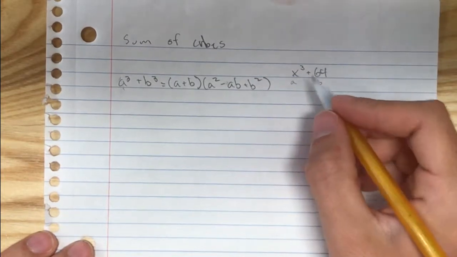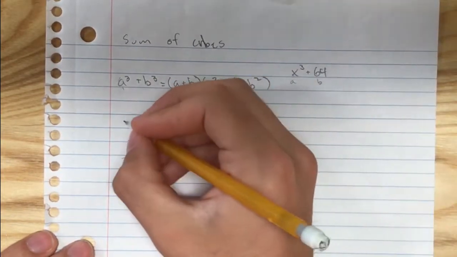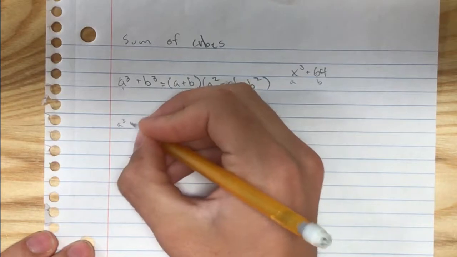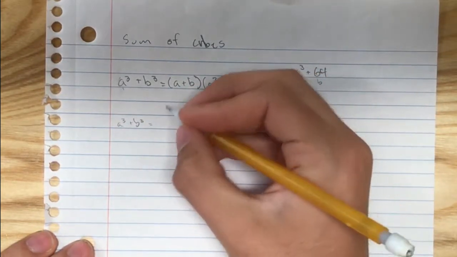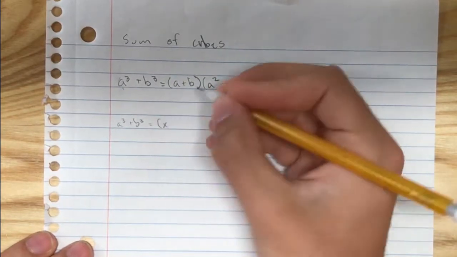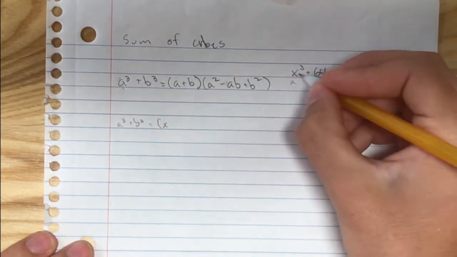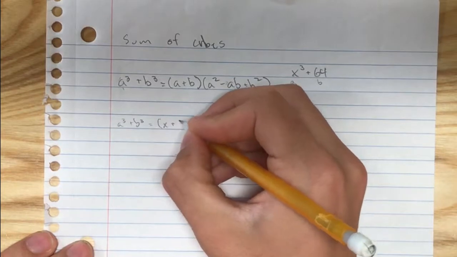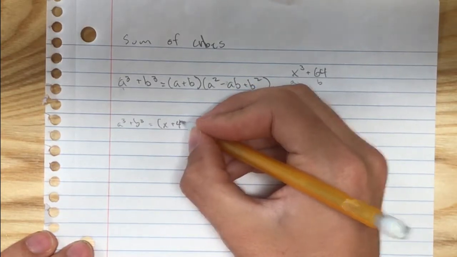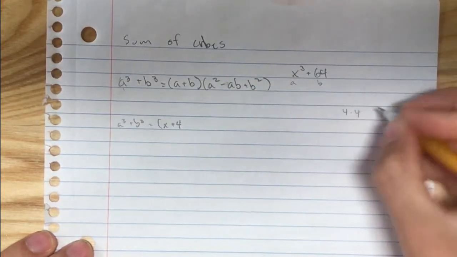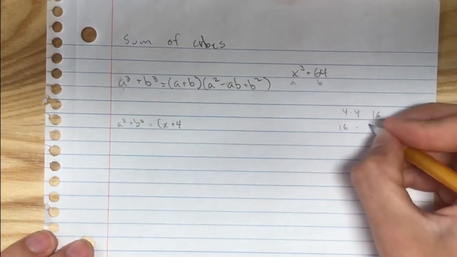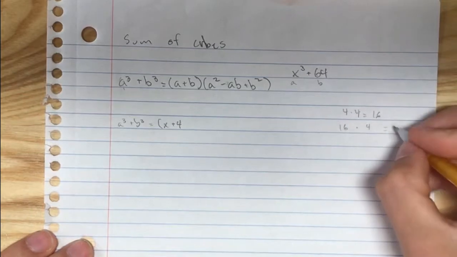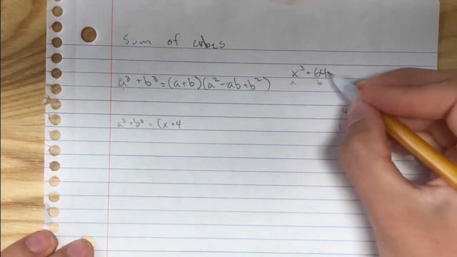So to solve this, here's how you do it. First, you take the a value, which is, again, that a cubed plus b cubed, which is here going to be the x and 4. So x cubed, obviously, is x to the third, as you see up here. x plus 4. 4 times 4 is 16. Just write that over to the side. 4 times 4 is 16. And 16 times 4 is equal to 64, our b value.